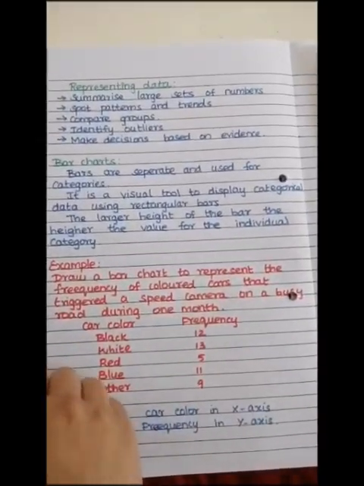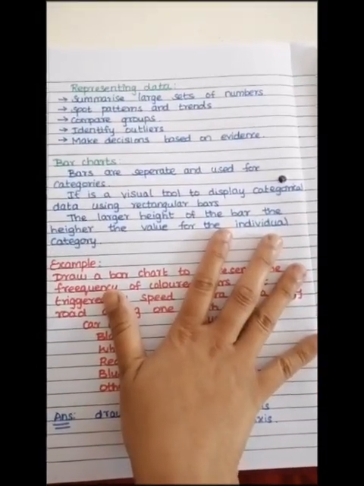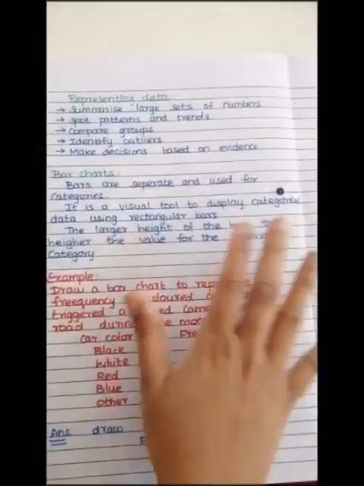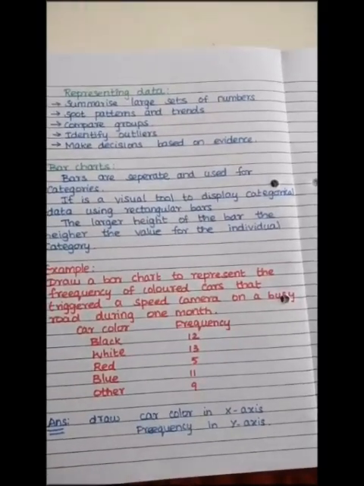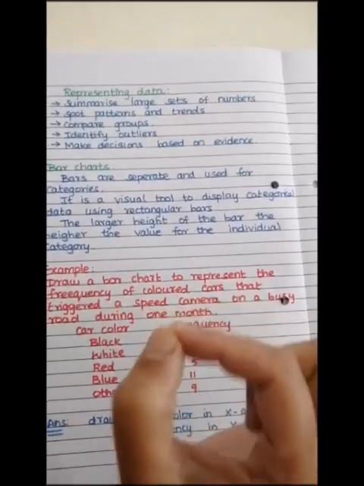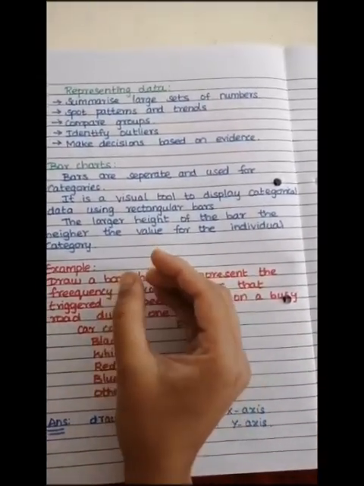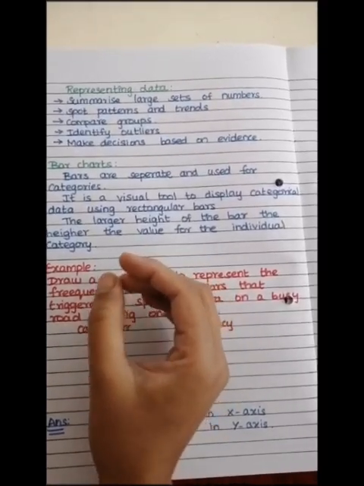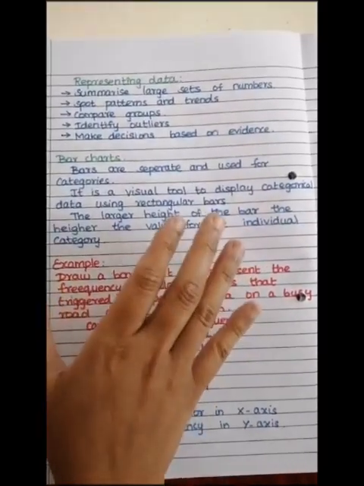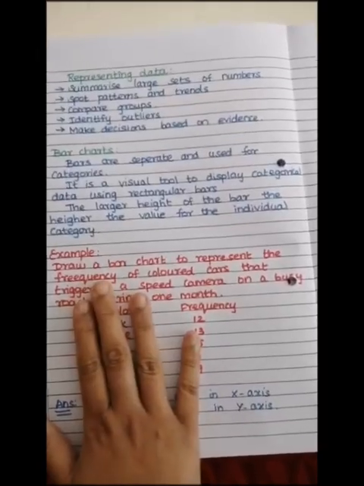Okay. Bars do not touch each other because they represent discrete categories. Longer the bar, larger the value. Useful for comparing groups such as types of movies, colors, etc. Okay, let's see some examples to understand more about bar charts. Let's move to the example.